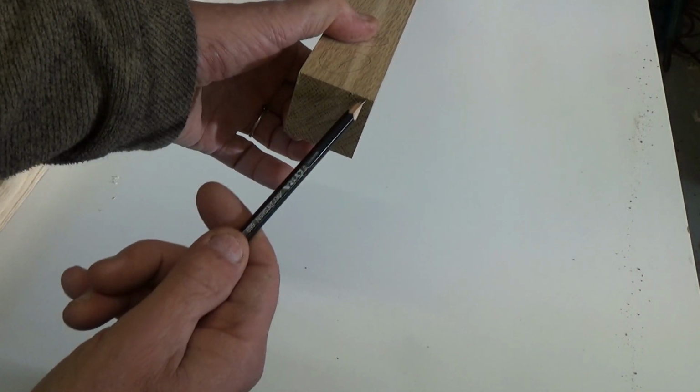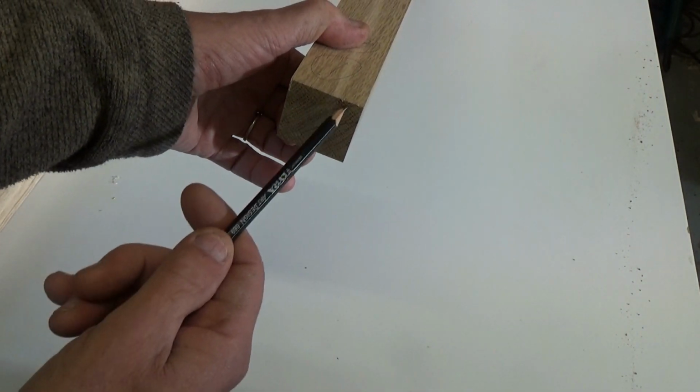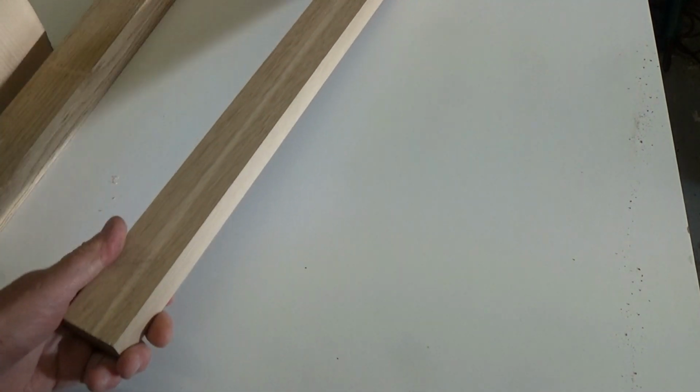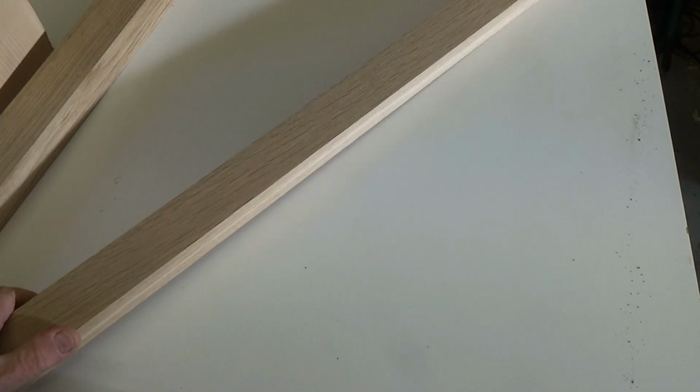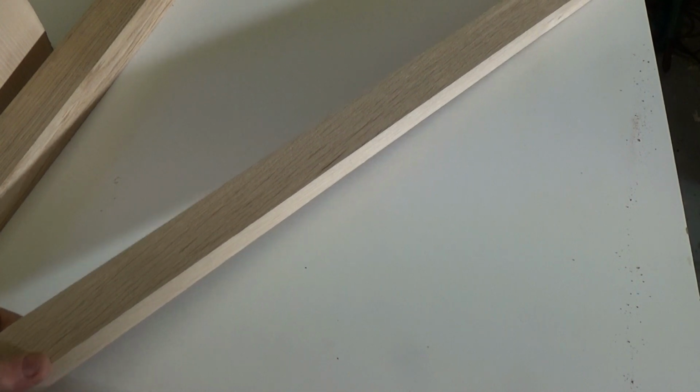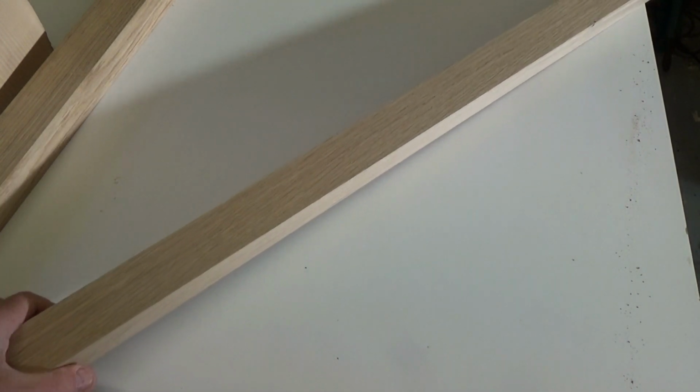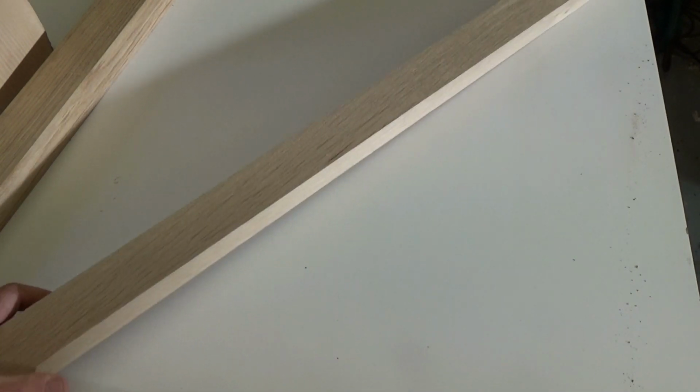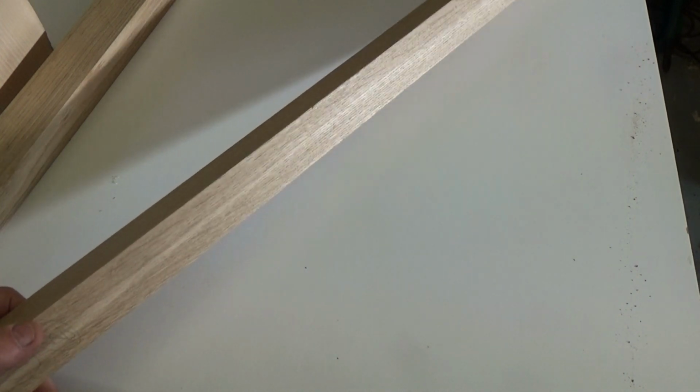Whereas on this one, again, you can't see it totally well, we've got the grain running diagonally across, and it's fairly uniform. Each face looks pretty much similar. So this leg has got what I would call unity. Whichever way you look at it, it looks the same.